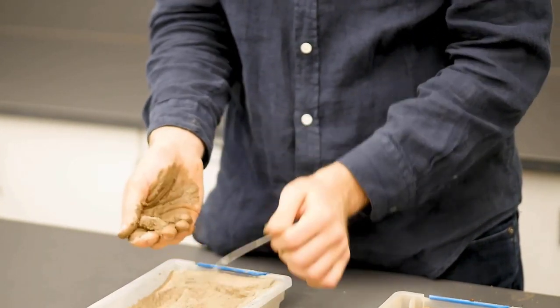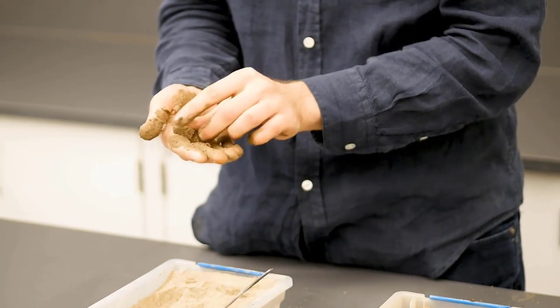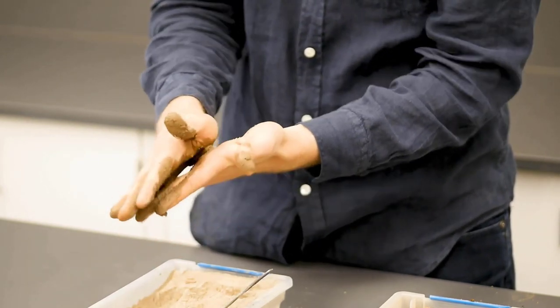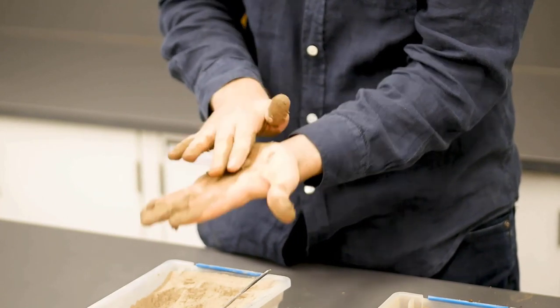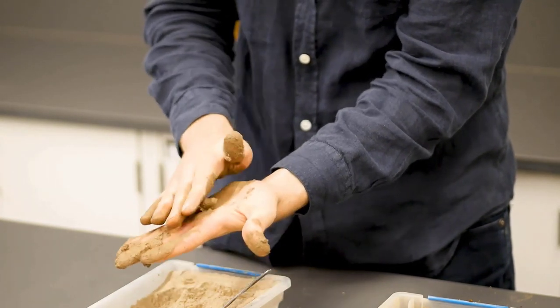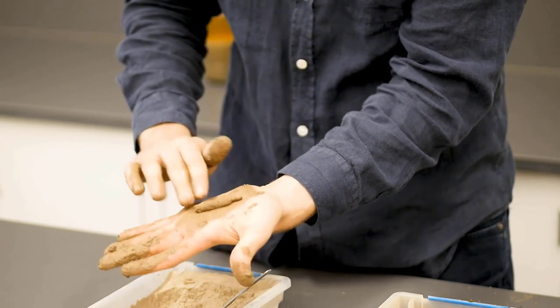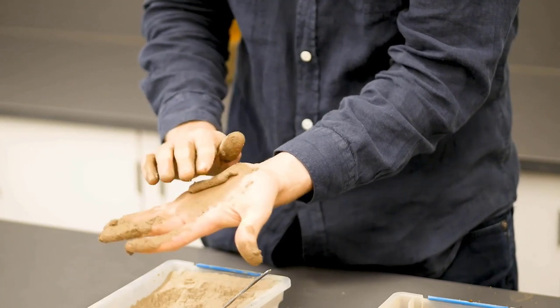Get a little bit more soil. Right, and we have quite a long, skinny worm here.